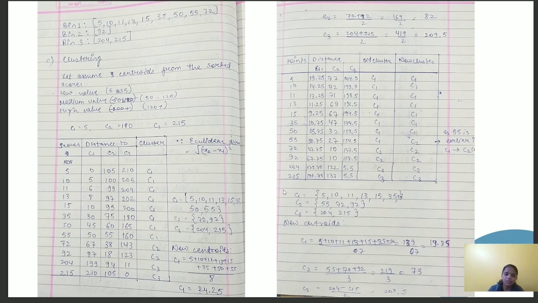Now with the help of these new centroids, we again calculate the distance. So again we substitute these data points into the given formula and calculate. This is our old cluster which we calculated here. Now in this, our minimum value is C1, so 5 is placed into the new cluster. By checking all of this, we created our new cluster. When we compare our old cluster and the new cluster, we find a dissimilarity: our 55 was earlier in the first cluster, but now it is in the second cluster.